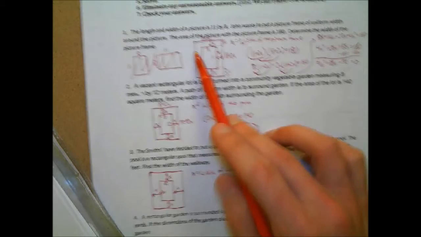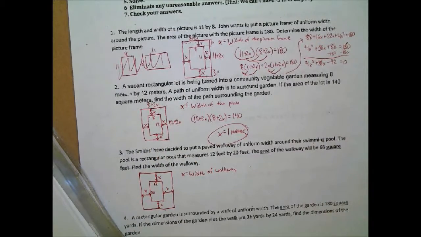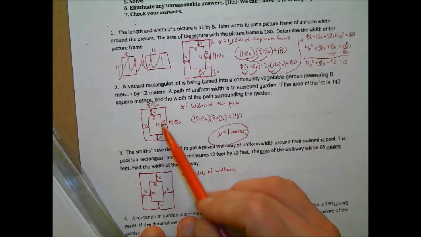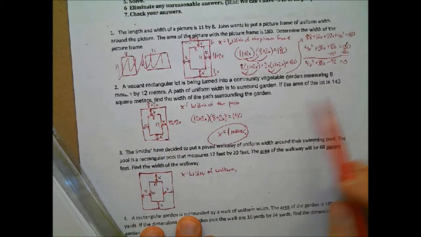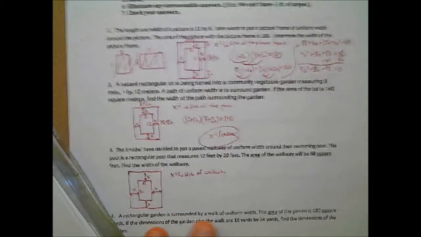And number 2, we were told the area of the garden with this path together, the area of the whole thing together, was 140 square meters. Oops, I'm off the screen. Okay?